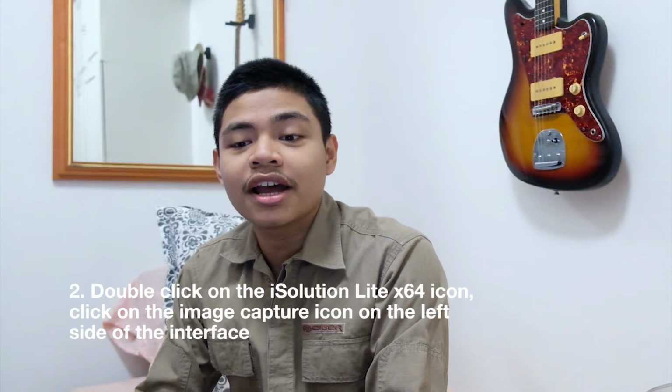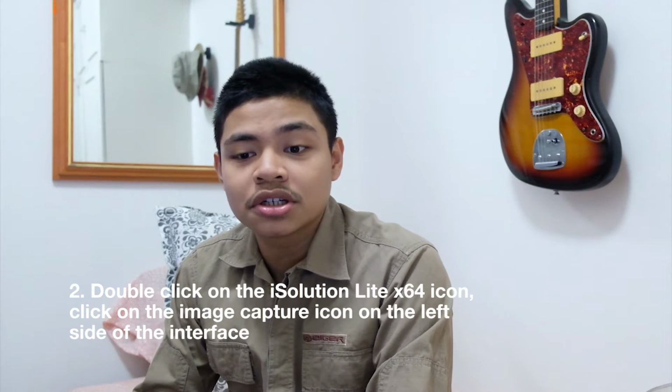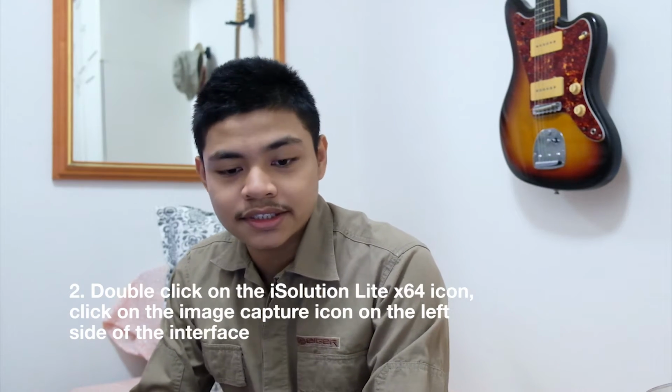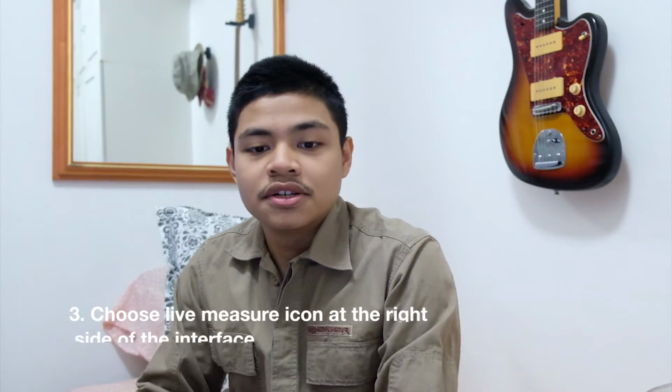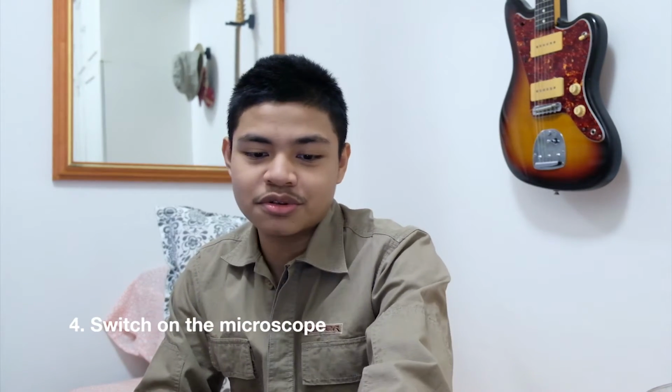For the procedure of the experiment, there are 11 steps. The first one is switch on the computer. Number 2, double click on the Isolation Light x64 icon. Click on the image capture icon on the left side of the interface. And the third step is choose the live image icon at the right side of the interface. The fourth one, switch on the microscope.